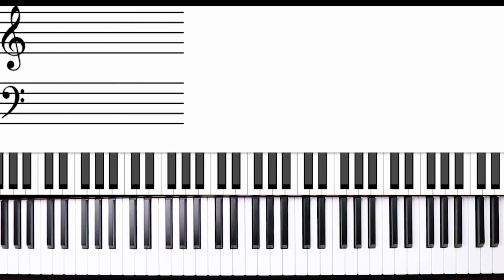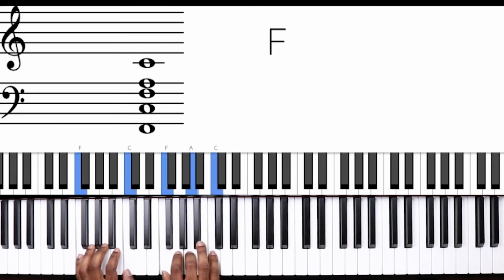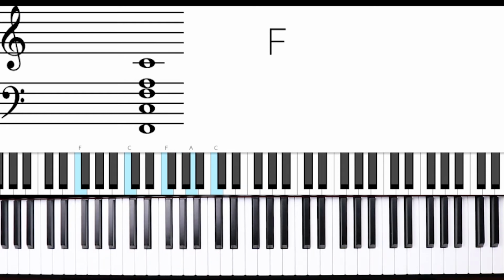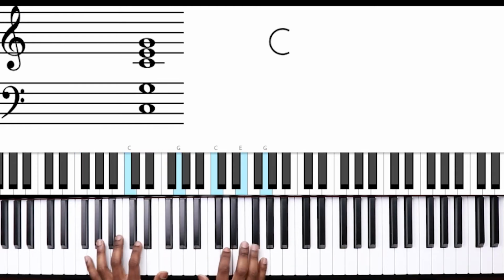Hey guys, we are talking about secondary dominants, really passing chords, all right? But let's talk about the concept first. So what is a secondary dominant? Let's say we are playing a song and the song uses the chords C, and then the next chord happens to be an F. Well, let's talk about dominant chords for a second. The dominant chord in C is G.